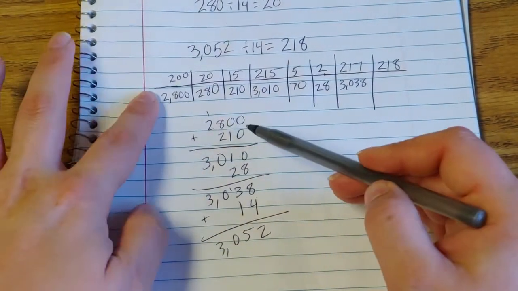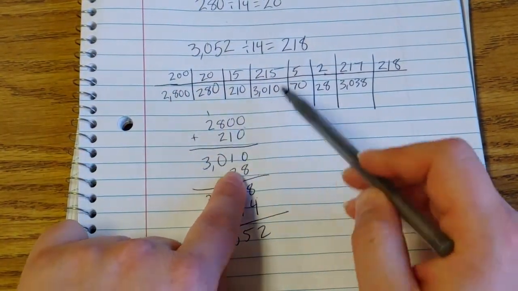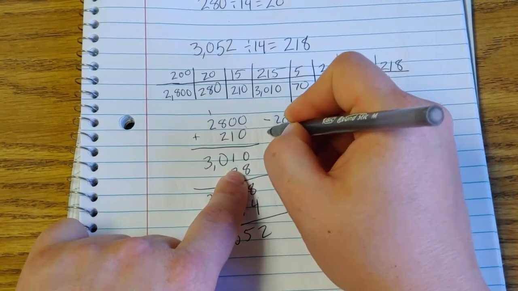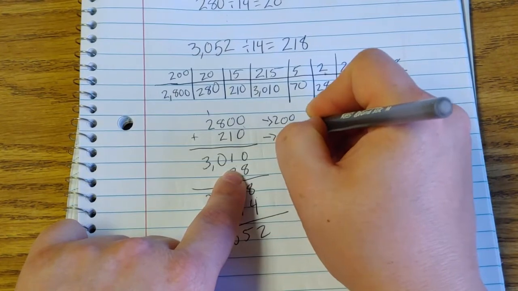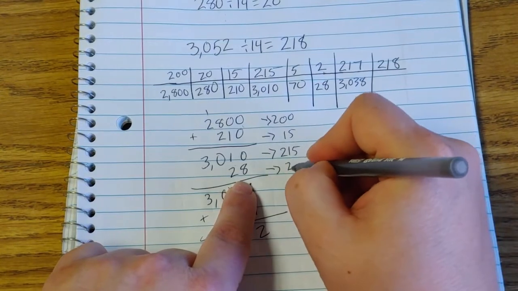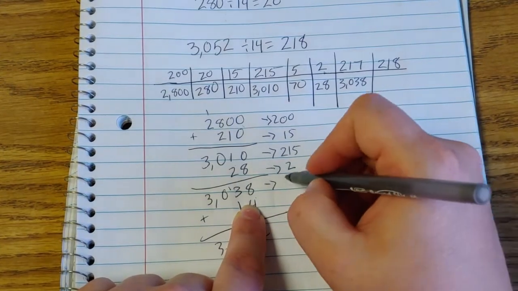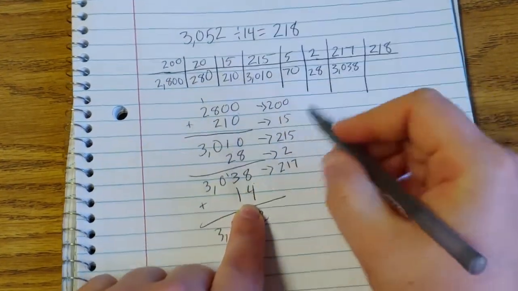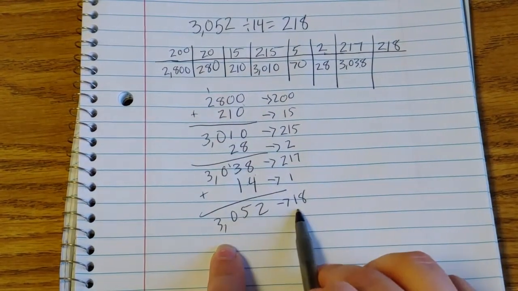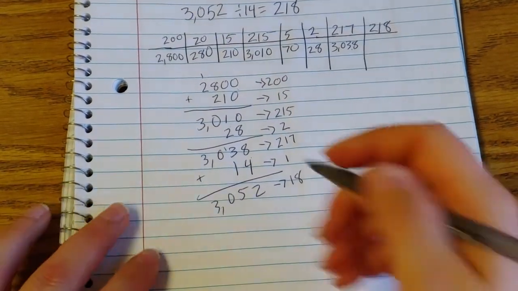So, here's the 200 groups plus another 15. So that got us 3,010 for our 215 groups. Right, here's 200. That was 15. So 215 groups. I added 28, which is 2 groups, which gave us 3,038. And that's 217 groups. Then I added just one more group, and we found our answer with 218 groups. Sorry about that. I didn't realize I was that zoomed in.